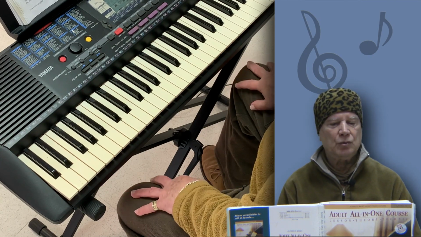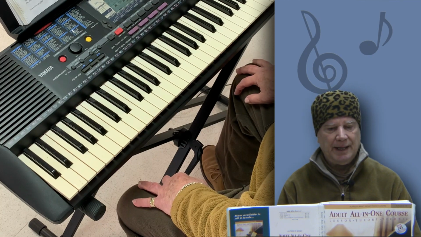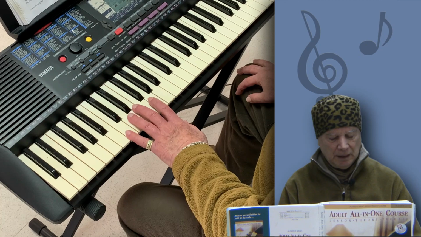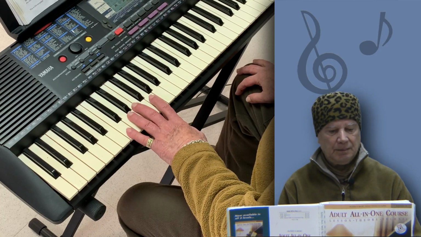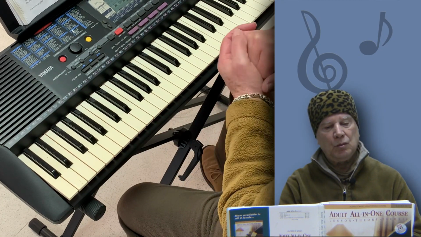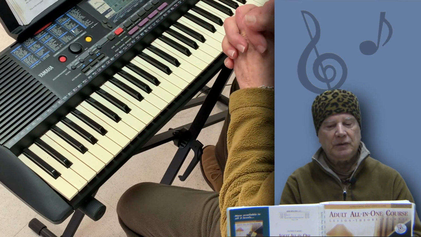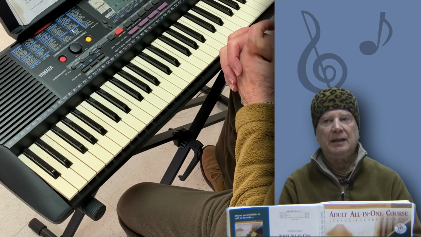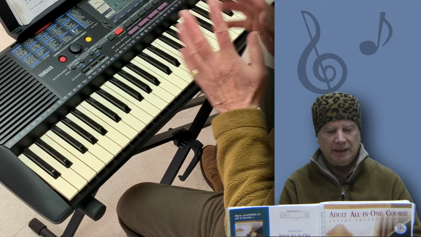So when we're looking at page 104, we're talking about triads, right? Now, first of all, okay, you've got the major scale, the C, now we're dealing with C right now.